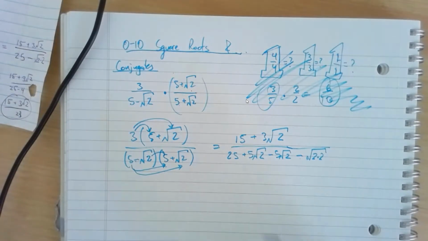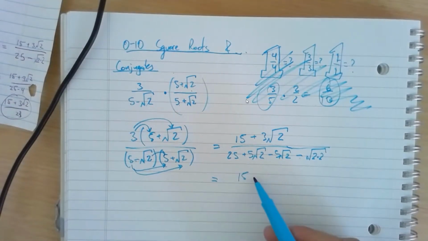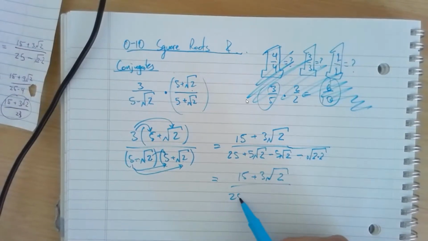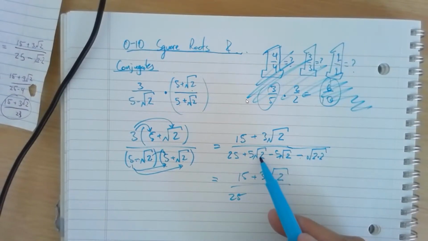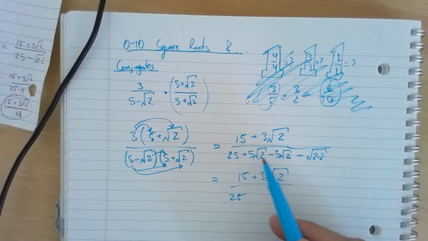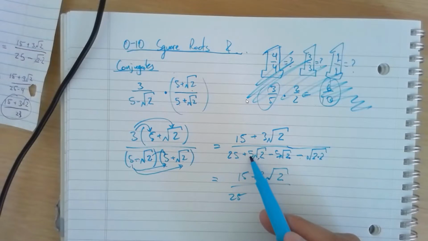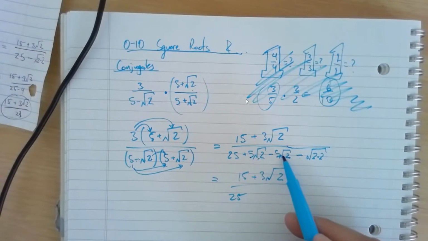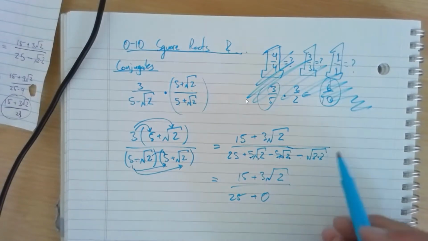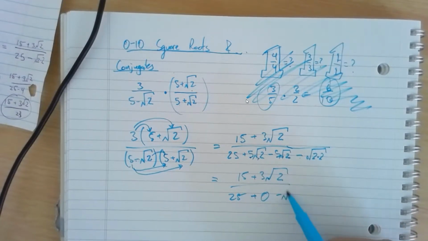Okay, so let's simplify again what we have. 15 plus 3 root 2 over 25. 5 root 2 and minus 5 root 2 are going to cancel out. These are combined like terms. They both contain root 2 and a whole number on the outside, and they're the same thing. 5 root 2's minus 5 root 2. These will cancel out, so you're going to have 0. This, however, is minus, let's multiply the 2 and the 2 on the inside. It's the square root of 4.